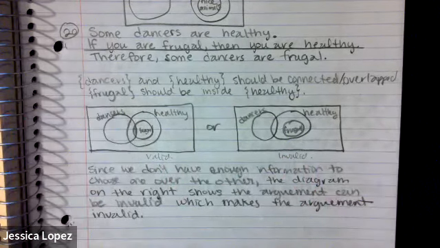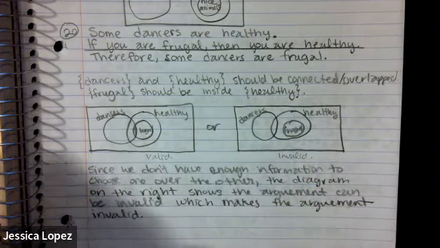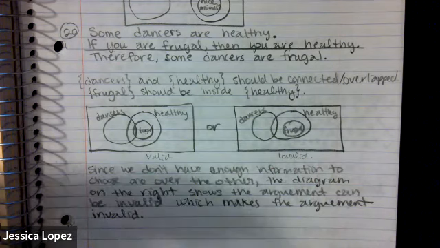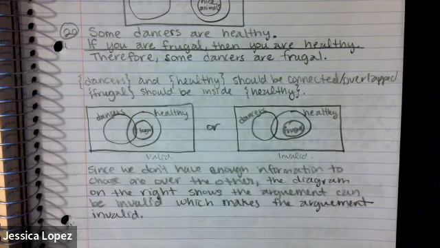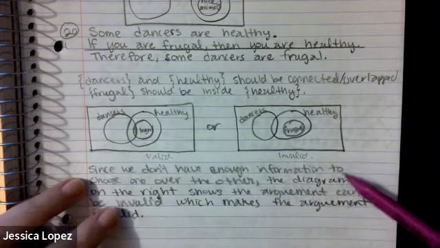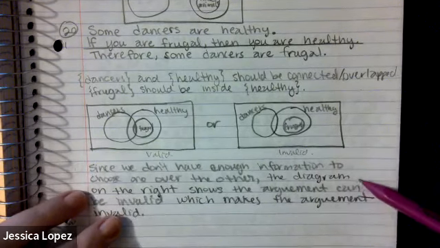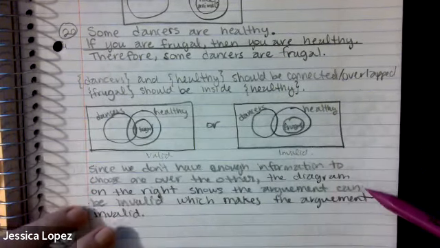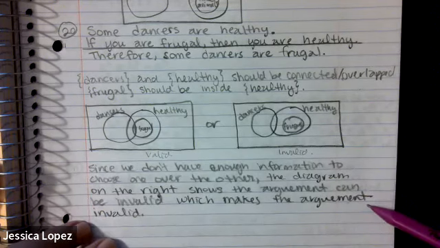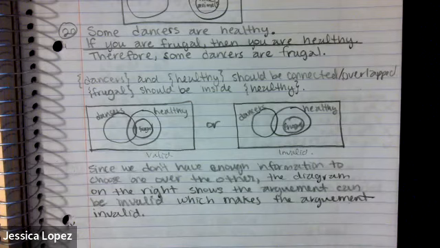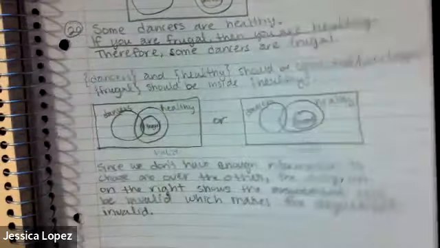And we already learned that if we have two Euler diagrams that fit the description, they would all need to be valid in order for you to say that the conclusion is valid. If even just one of them is invalid, the conclusion itself is invalid. So that's what we'd say here. We still don't have enough information to choose one over the other. The diagram on the right shows the argument can be invalid, which makes the argument invalid, okay? So invalid is the answer there.